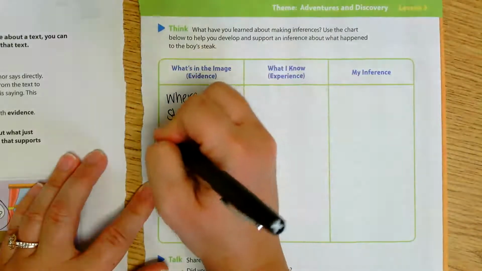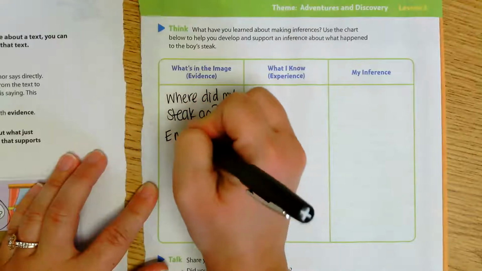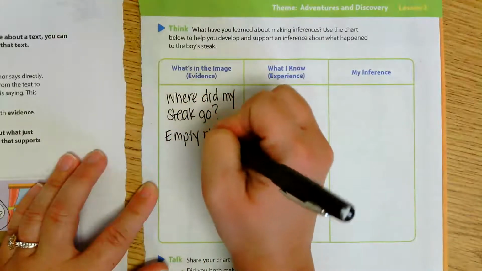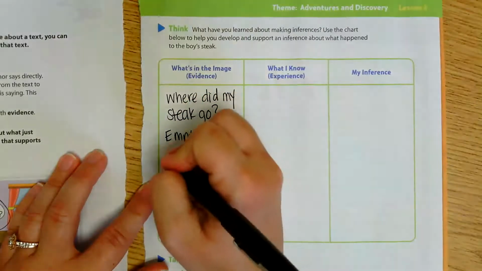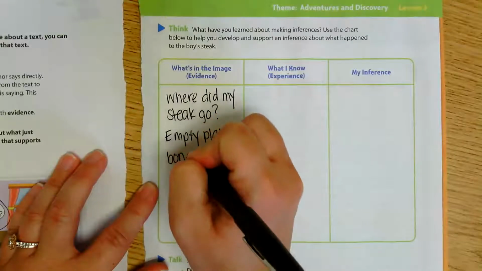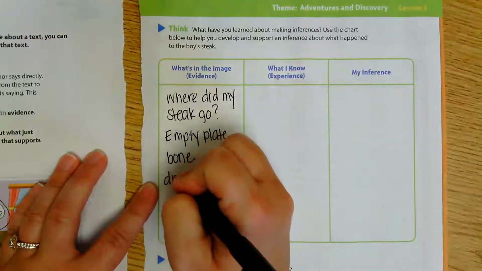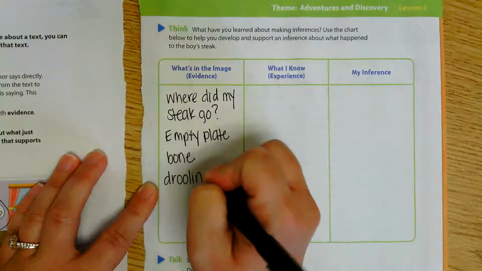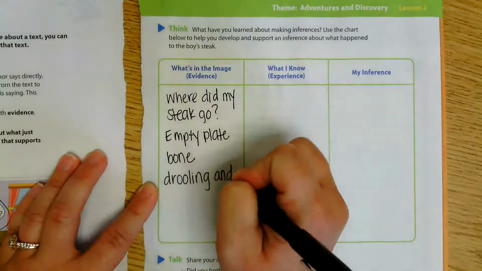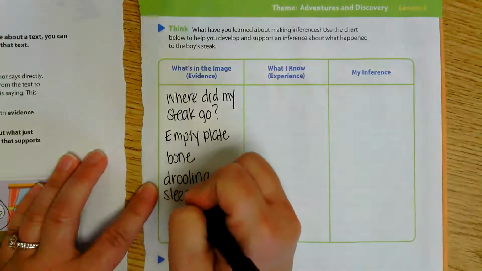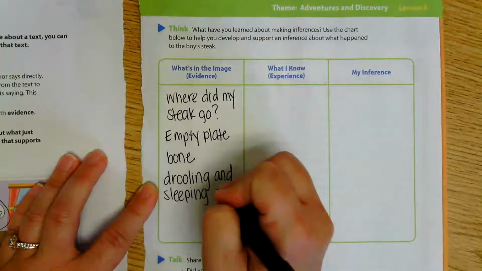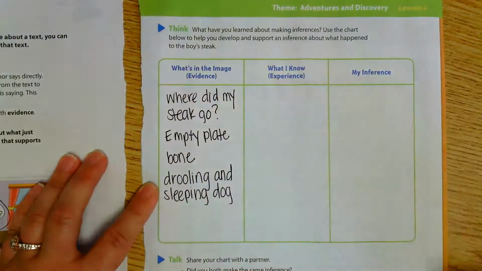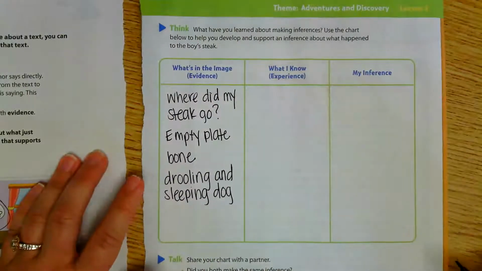We see an empty plate. We see what looks like a bone under the table. And then we see a drooling and sleeping dog. So this is the evidence that we're going to use to help us make our inference.